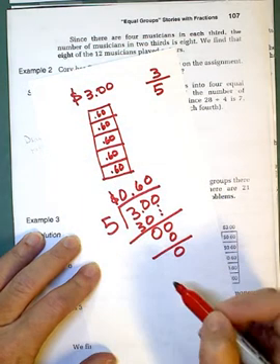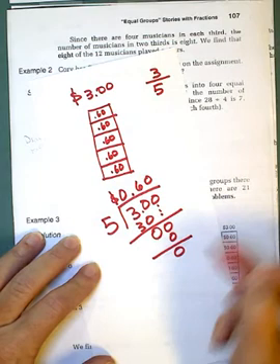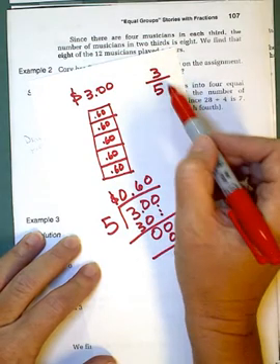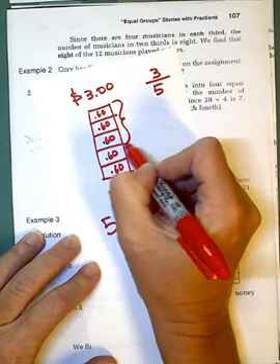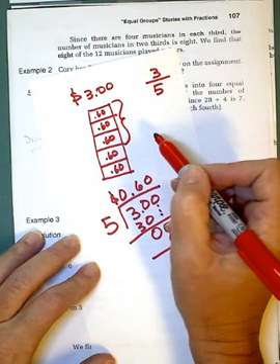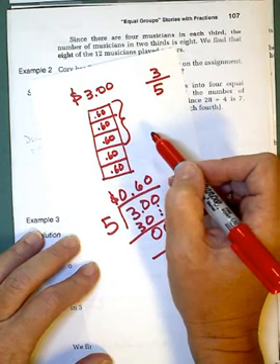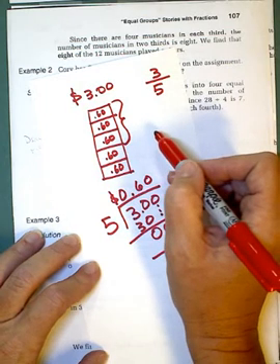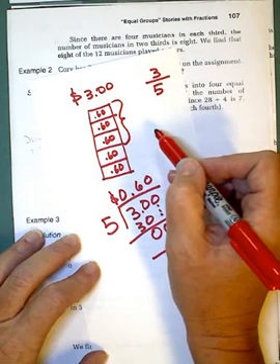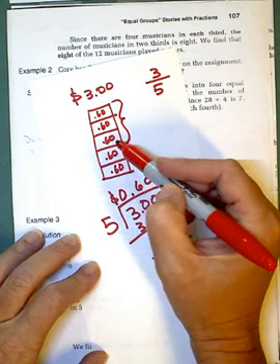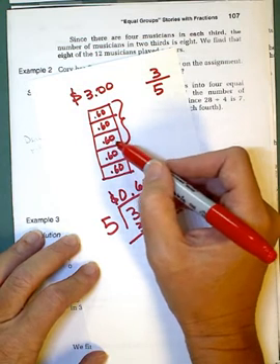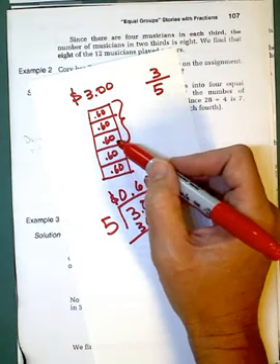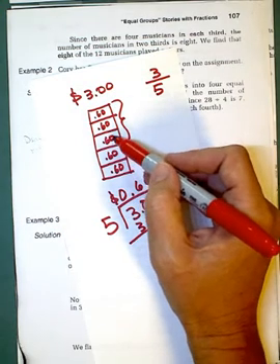We are asked what is 3/5 of $3. So 3 of these parts would be 60 cents plus 60 cents plus 60 cents. You could certainly solve this in your head by adding up 60 cents 3 times, or you can multiply. I know that 3 times 6 is 18. Therefore, 3 times 60 is 180.